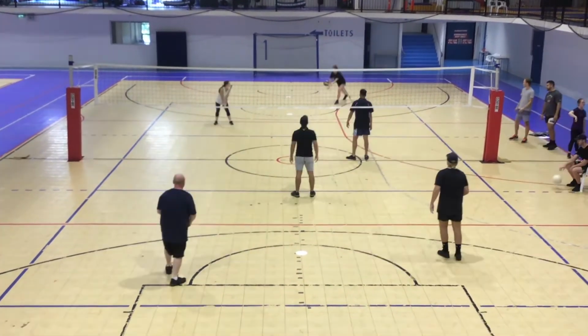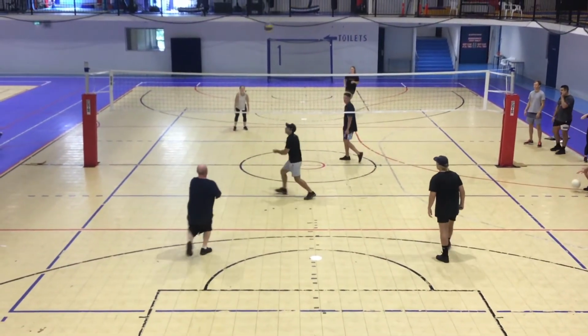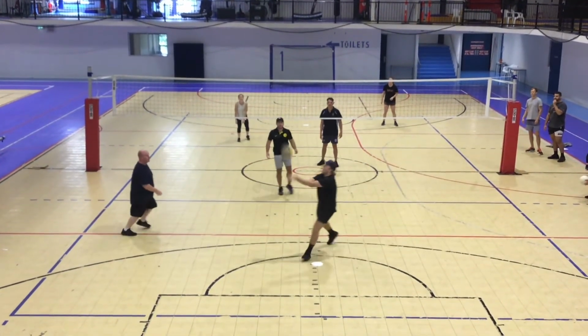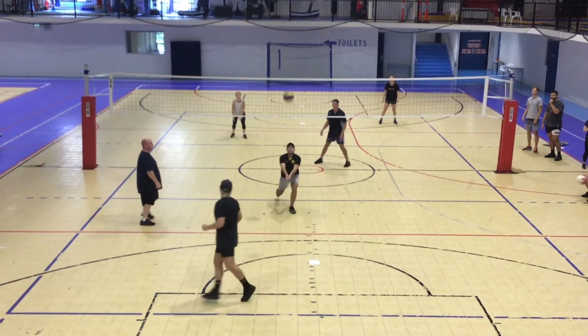The players are prepared to hit the ball every single time it is attacked by the opponents. Therefore, every player is assuming a defensive ready position in anticipation.